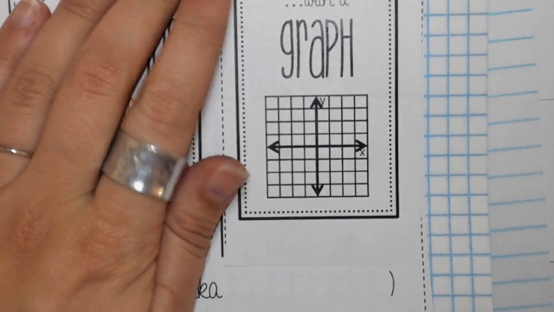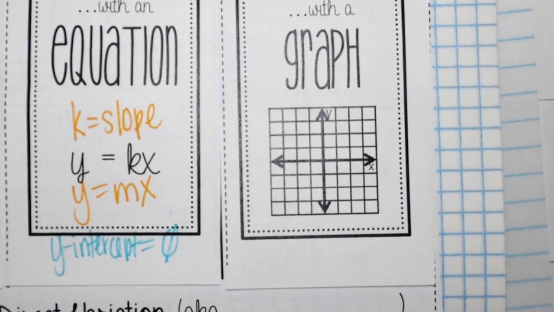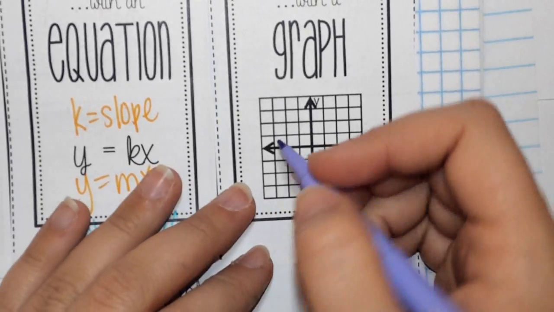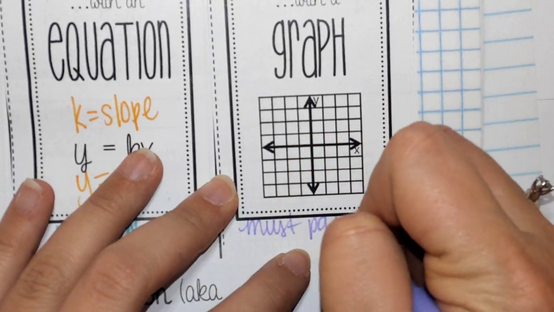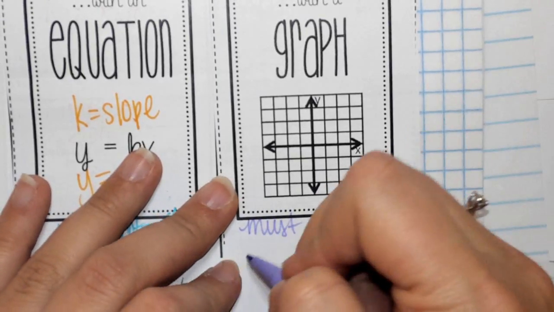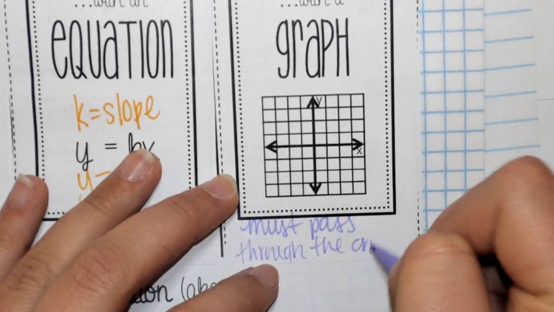So remember, on a graph, what does the y-intercept have to be? 0. So that means it has to pass through what? The middle. What's that called? Starts with an O. Origin. Alright, so it must pass through the origin.